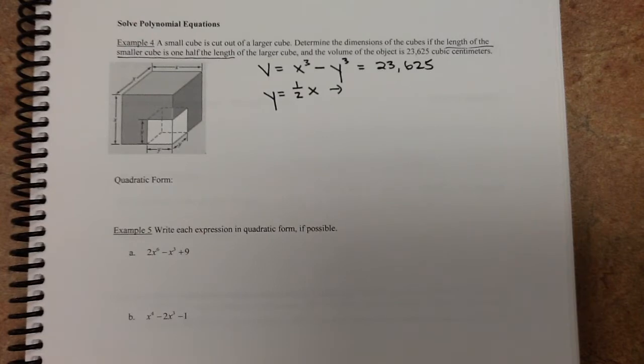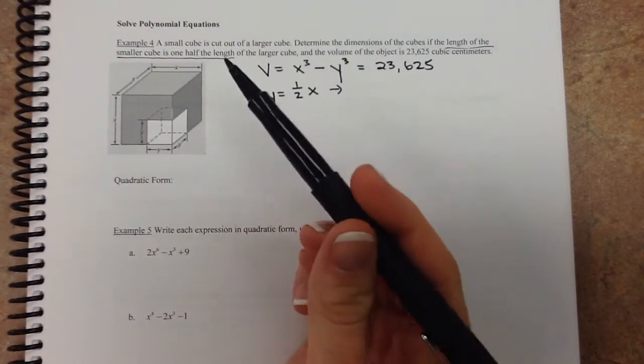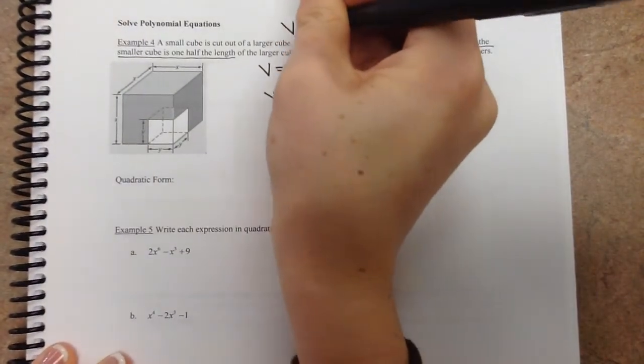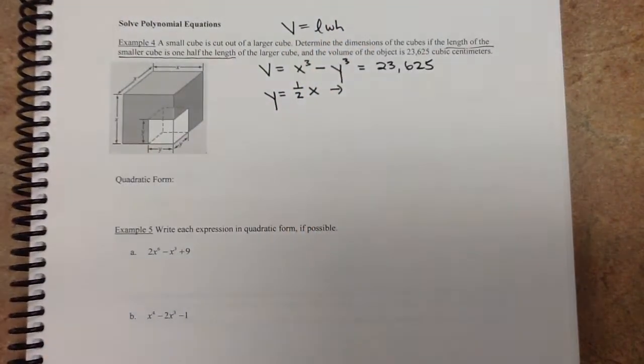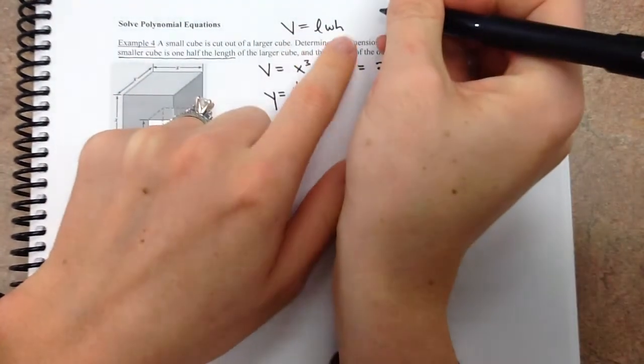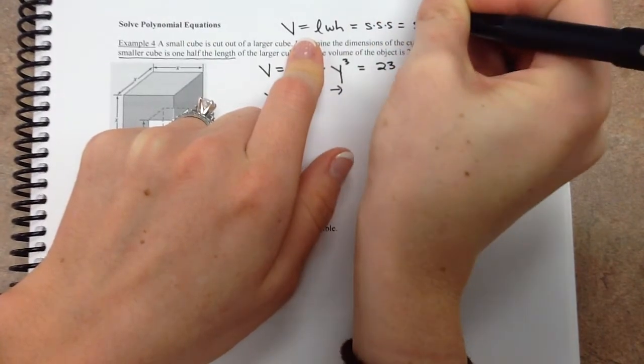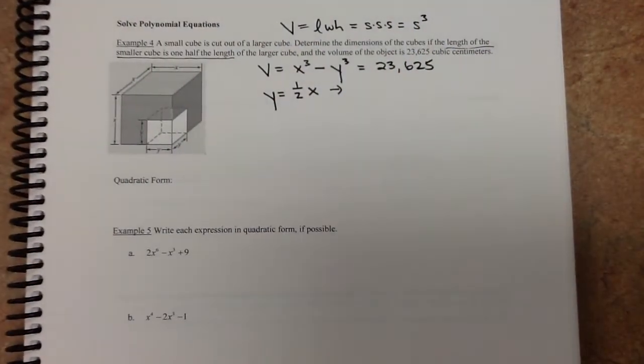So it states that a small cube is cut out of a larger cube, so we should know what the volume of a cube is. Volume of any box, three-dimensional shape is length times width times height, but if all the sides are the same, it would just be side times side times side, which is side cubed. Okay, so that's what we're working with here.